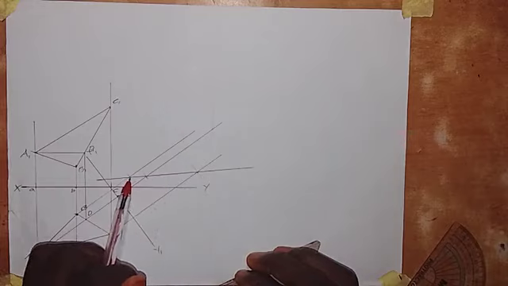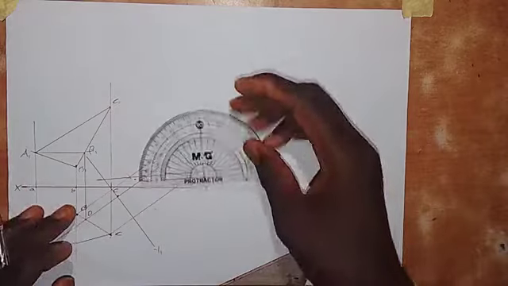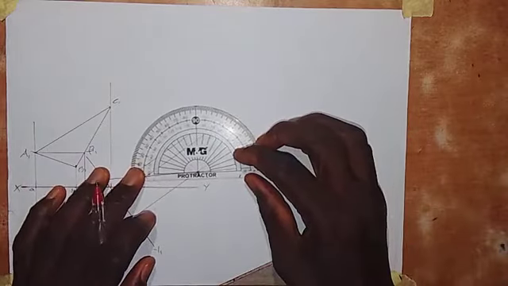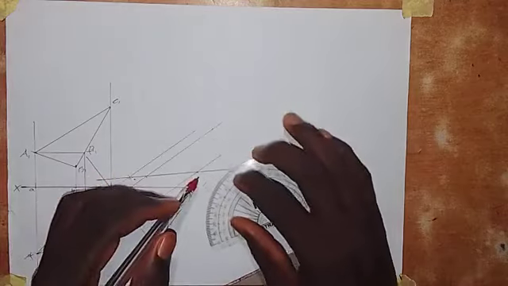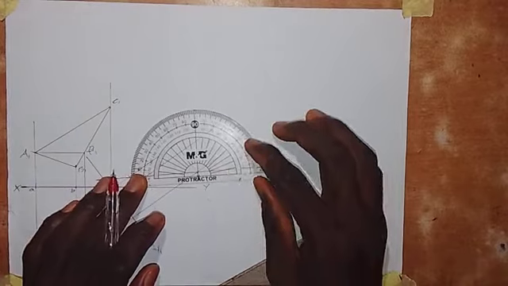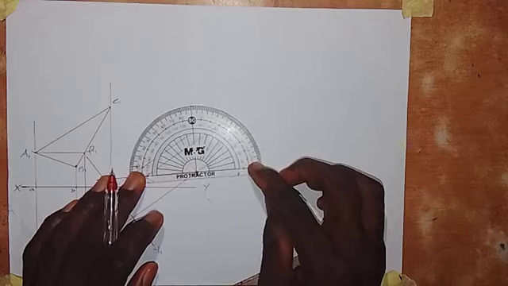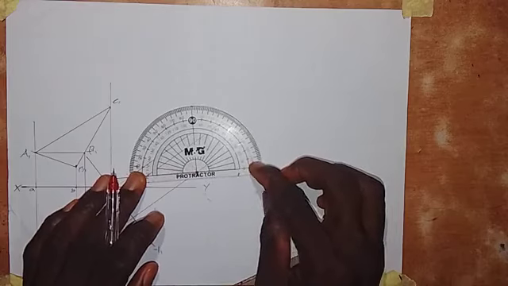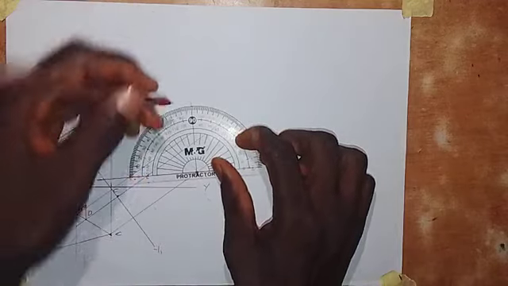Also at this point, we draw a line that will be at a right angle to it. How can we do that? Just like the way we did the one here. I'll take my protractor and set the center at this particular point, making sure this line on the protractor is on this line. We have this now. Then on this 90, make a mark.